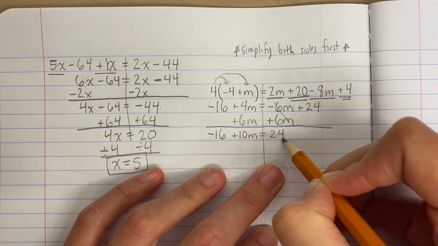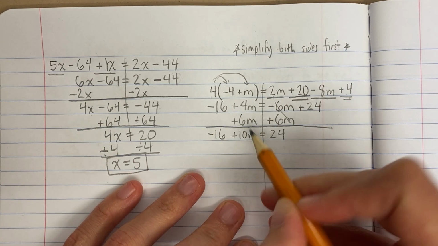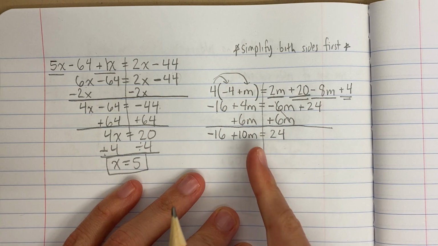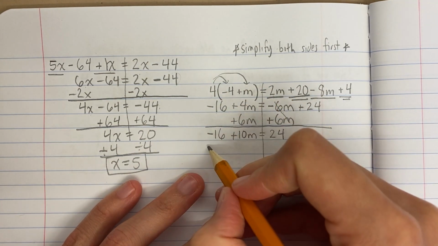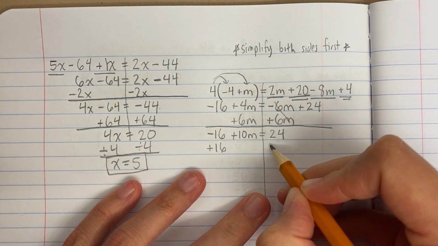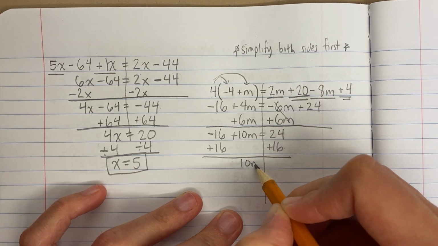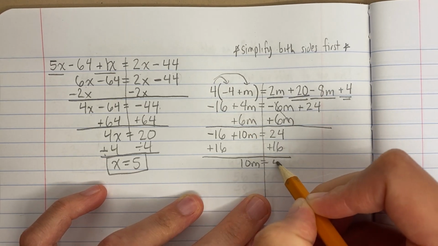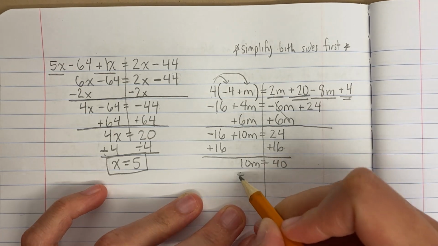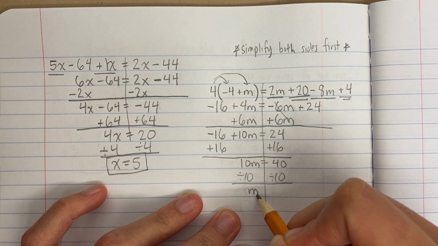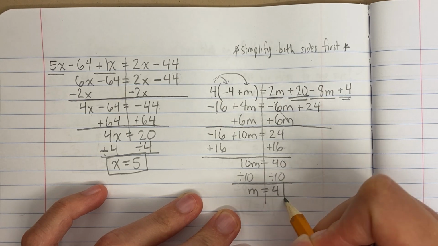This is 24. This 10m has a 16, right? This is a negative 16 being added. You could also think of this as 10m minus 16. Either way, I'm going to get rid of this by adding 16. I get 10m equals 40. And then divide by 10, divide by 10. And I get m equals 4.